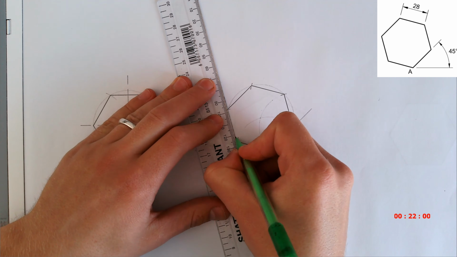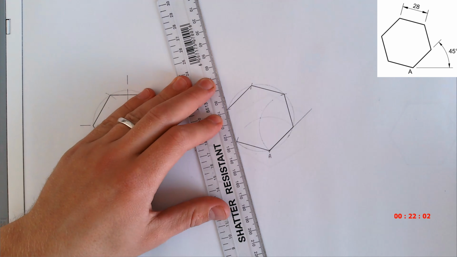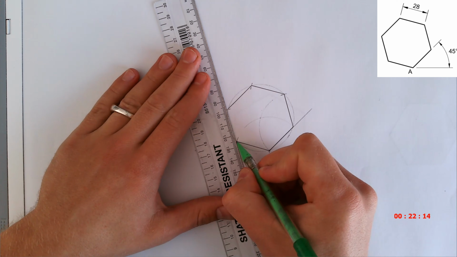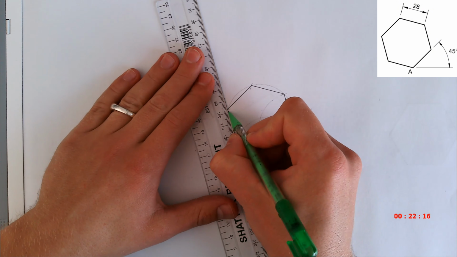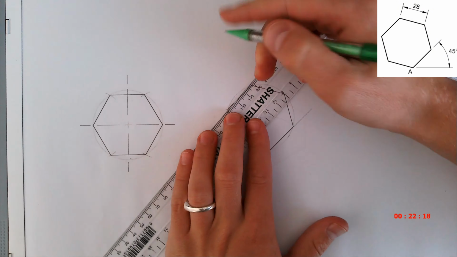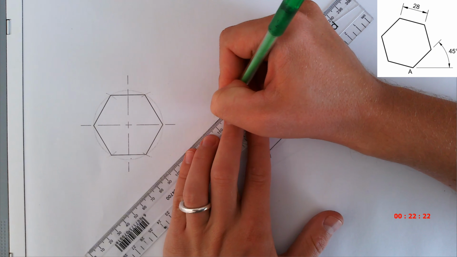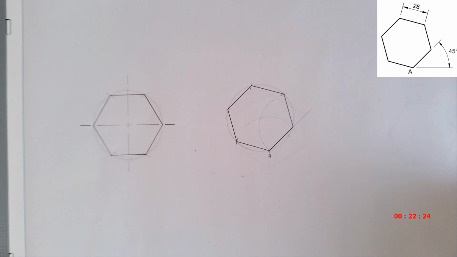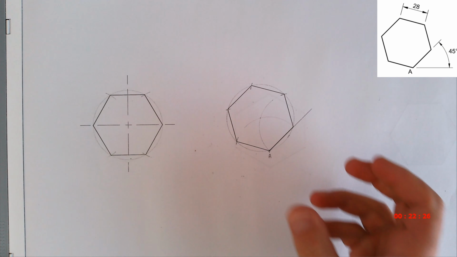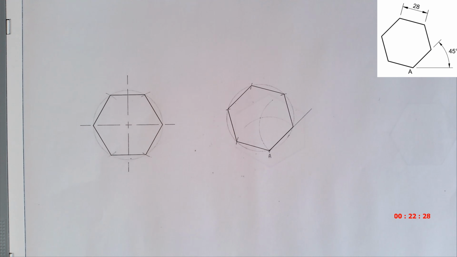And that should be our final hexagon. And that is how you construct a hexagon if it's given in this orientation.